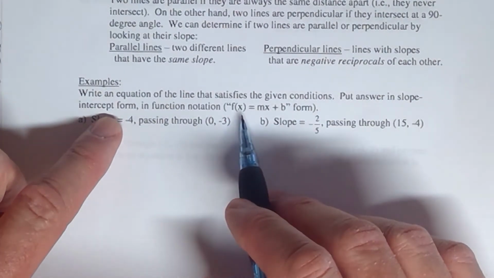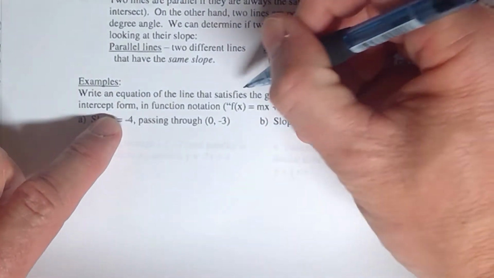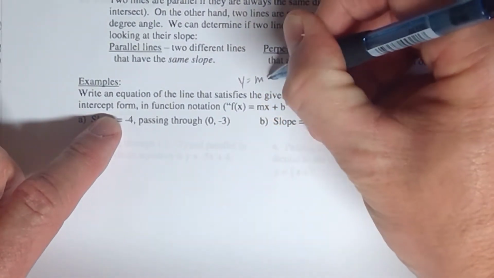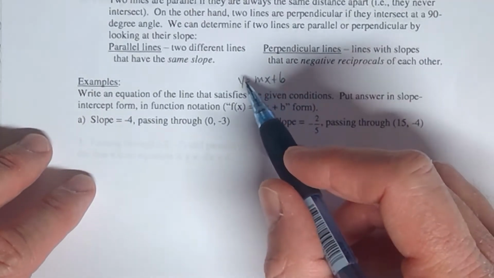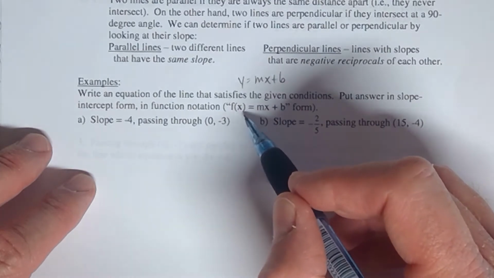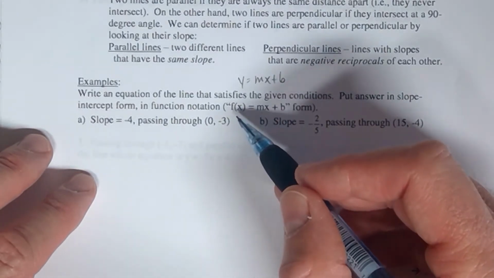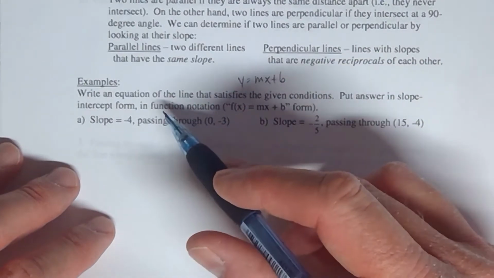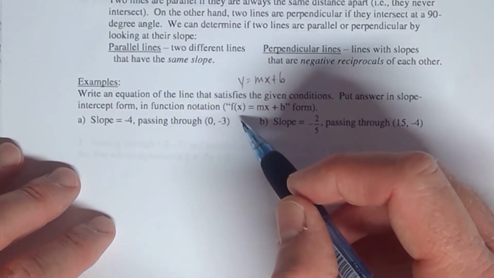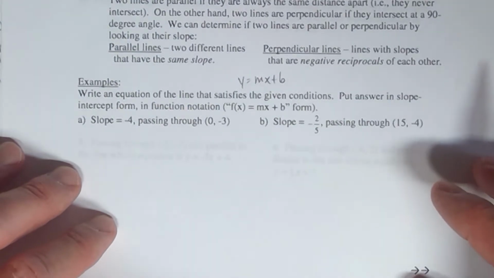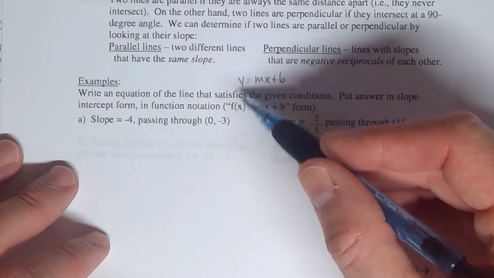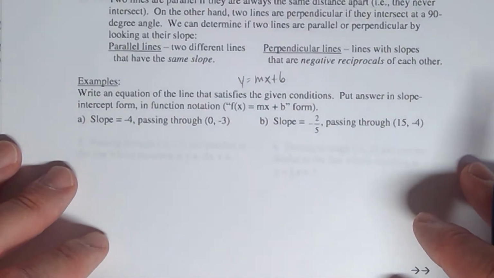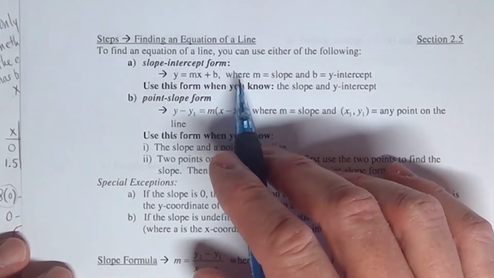But then they want you to put it in function notation. What that means is they want you to take the y equal to mx plus b. At the very end of the problem, after you get it into this form right here, they want you to simply change the y to f of x, because we know that f of x and y are the same thing. So function notation just means to put the f of x in there instead of the y. We'll put it in this form first, and then we'll just change the y to f of x, and that'll be it.